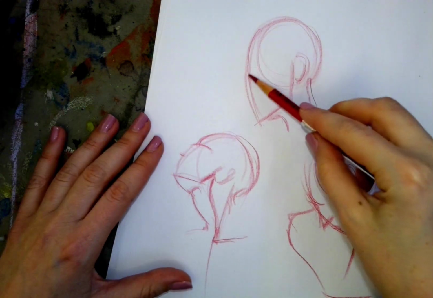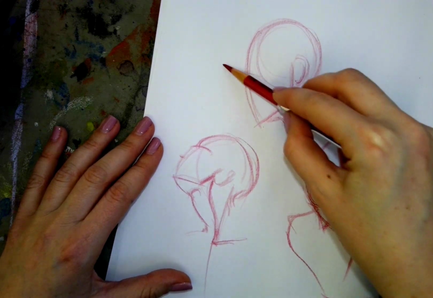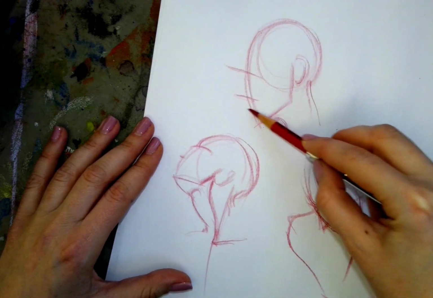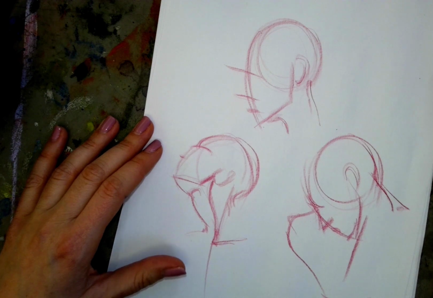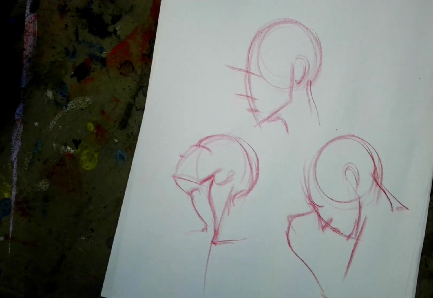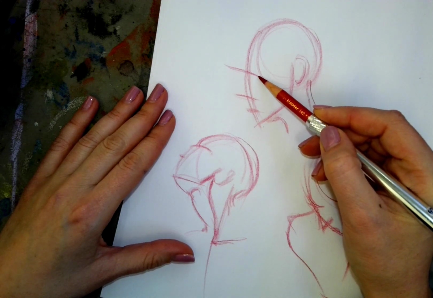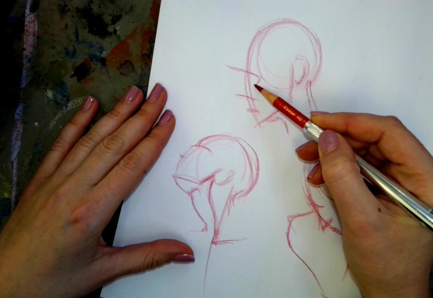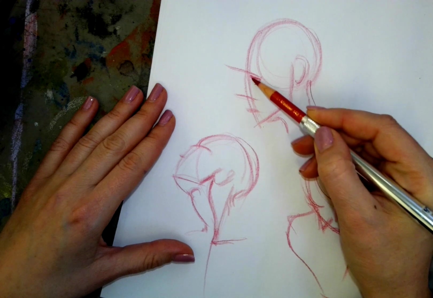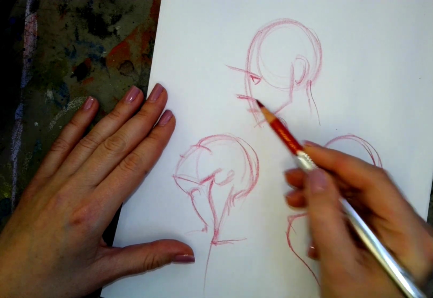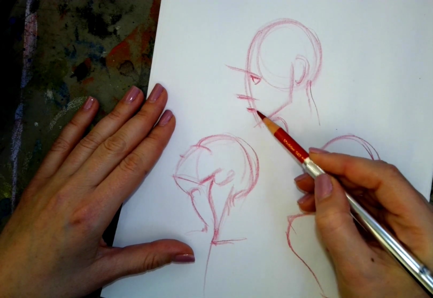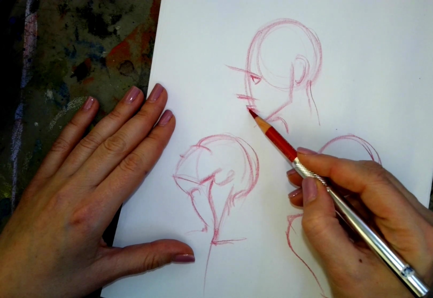And now what you can do, my teacher always taught us this, look. See what I did right there? Those are three parallel lines. This is the top of the eye socket, which will become the top of the eye, the bottom of the nose, and the angle of the top lip.